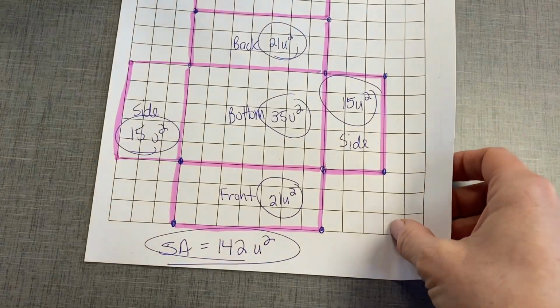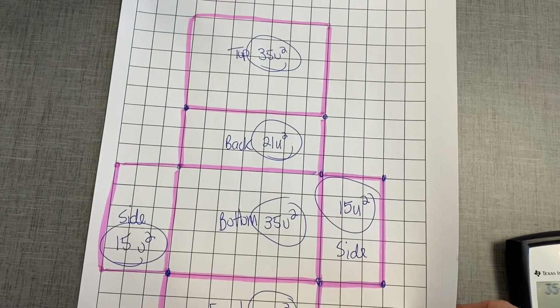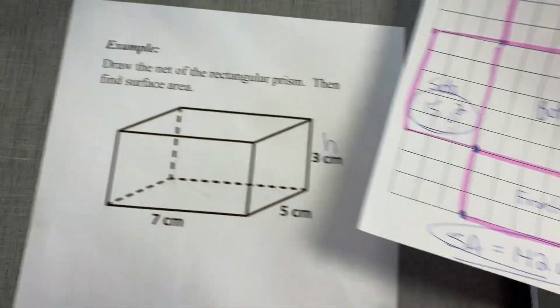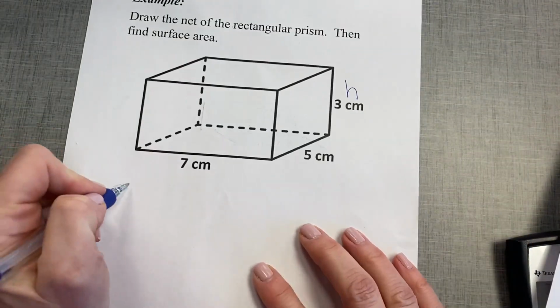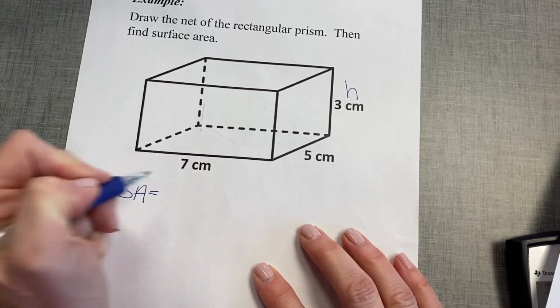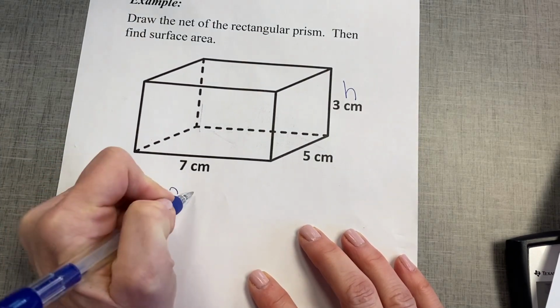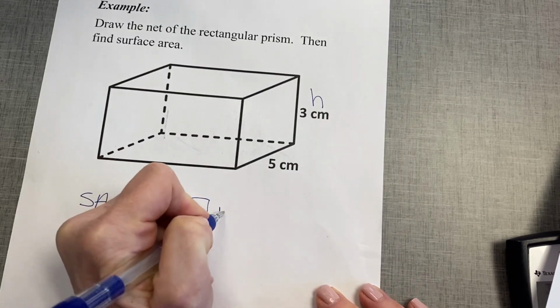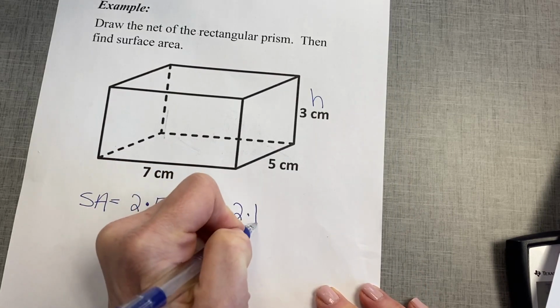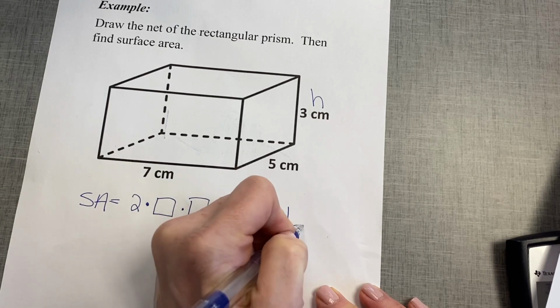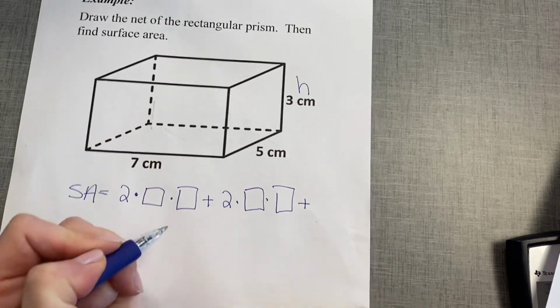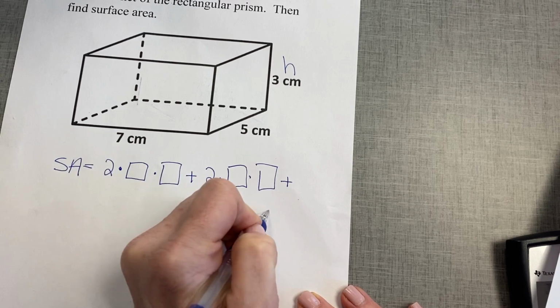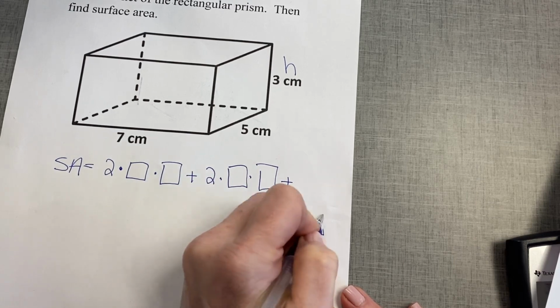Just a quick reminder, don't forget our other formula. If you don't find surface area by using a net, you can always use the good old faithful surface area equals 2 times length times width plus 2 times length times height plus 2 times width times height.